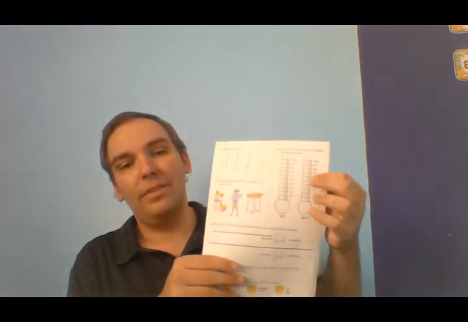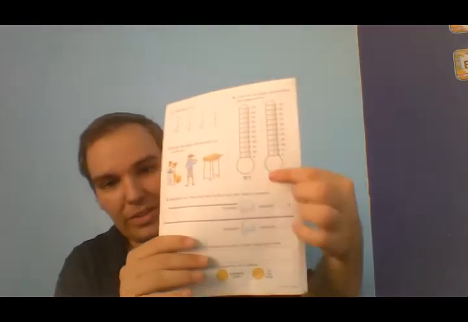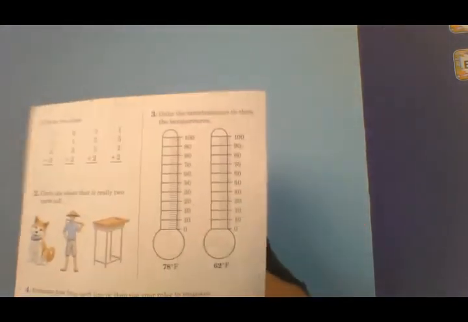Next, we have our thermometers. You should know how to do that by now, so go ahead and do that. Make this one say 78 and this one say 62. Go ahead.